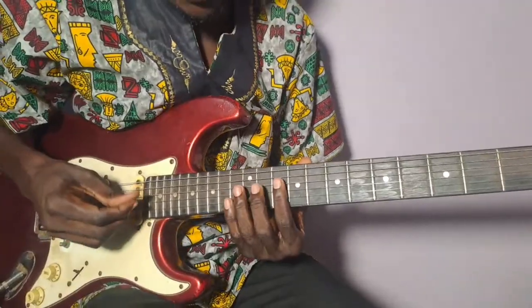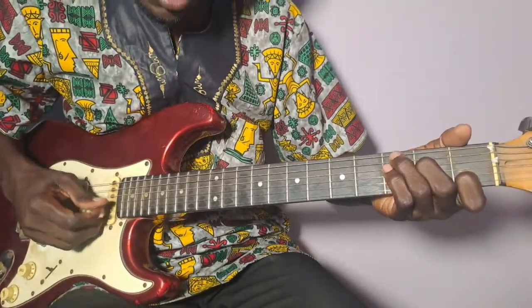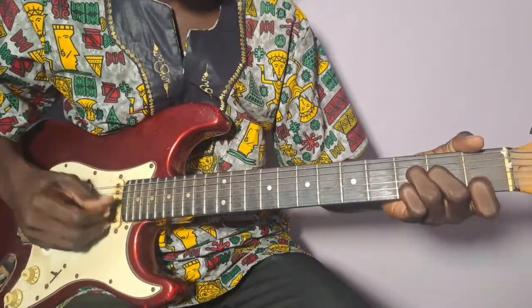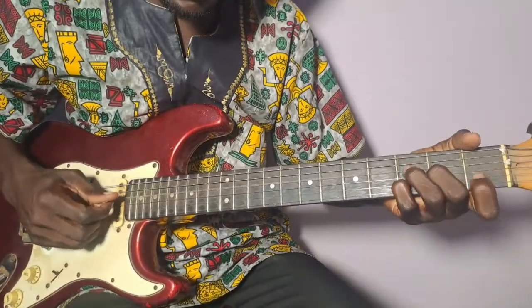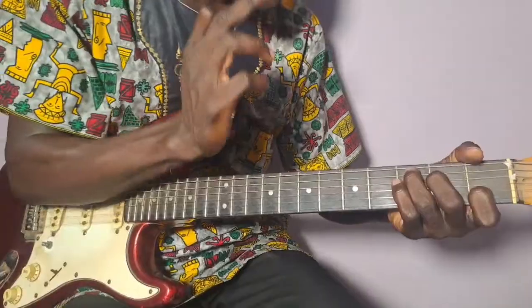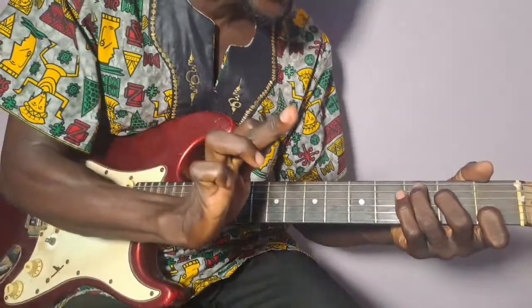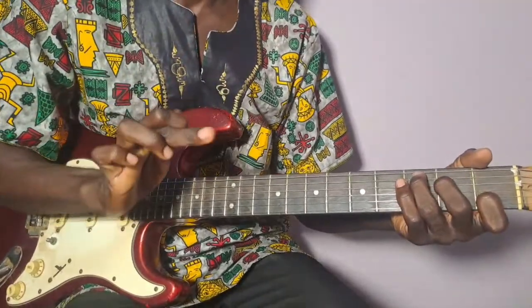Here we are playing C. So we are going to where? B flat. And the solo will be ending on which note? Re, B flat, giving us the Dorian mode.